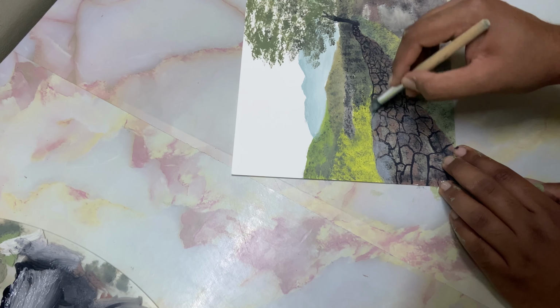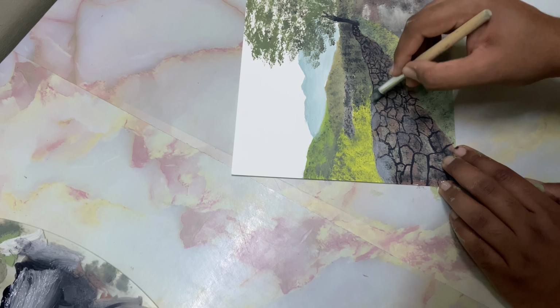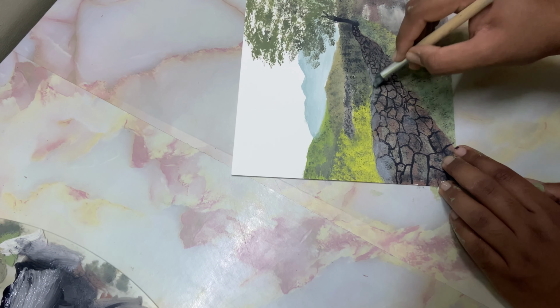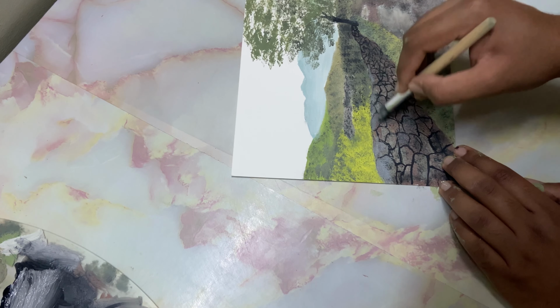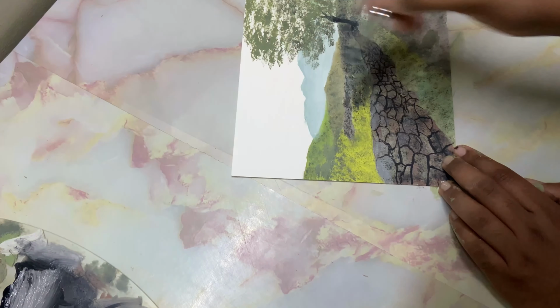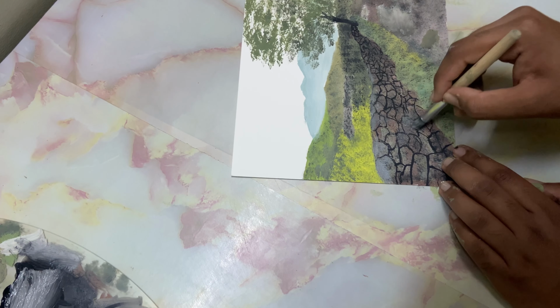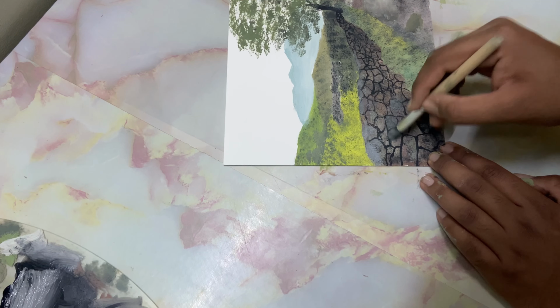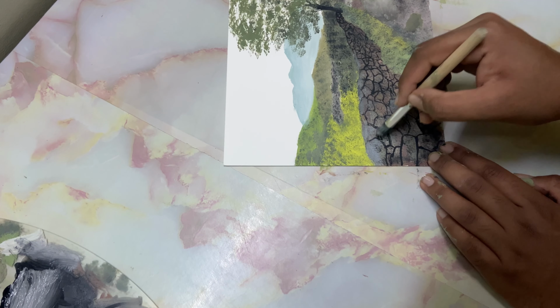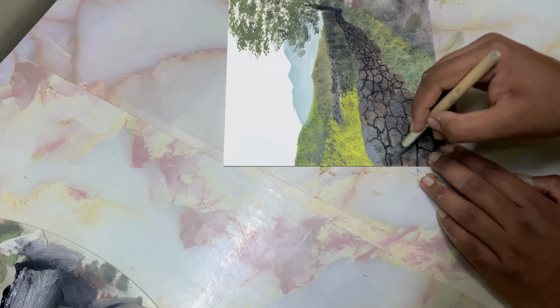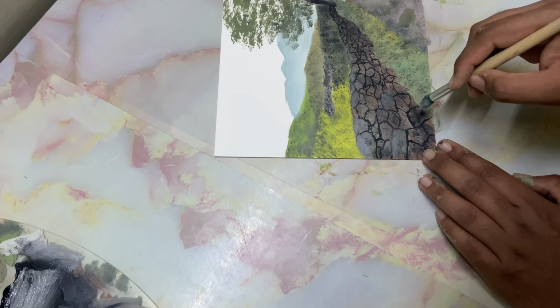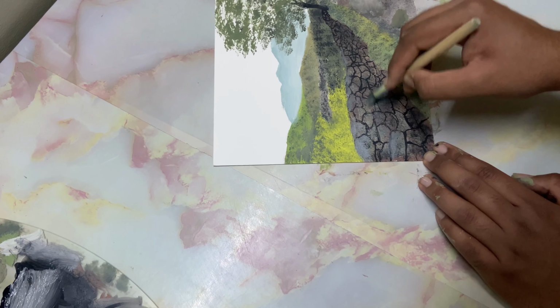Okay, something like that over there, just sort of making them not that well defined. Okay, and some over here too. Okay, something over here too, creating that texture of stones.